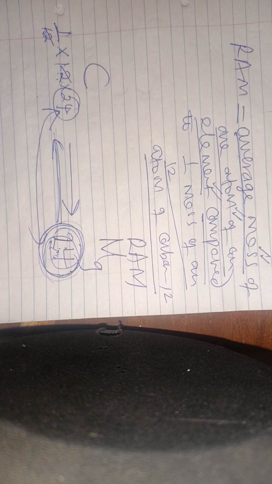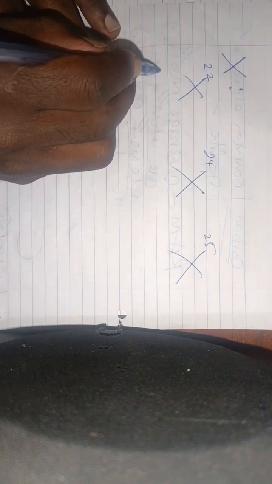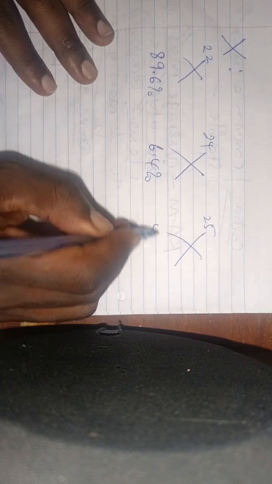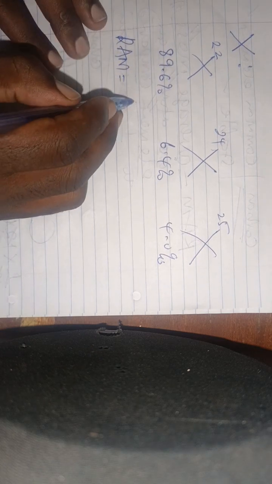Now, let's proceed forward, and we'll need to do some calculation in terms of getting the RAM of an element. You can get a question telling you that you have an element X, but this element X has 3 isotopes. The first isotope is X22, the second one is X24, and the third one is X25. The percentage abundance of the first is 89.6, the second is 6.4, and the third is 4.0. So I want to get RAM. What do you say?